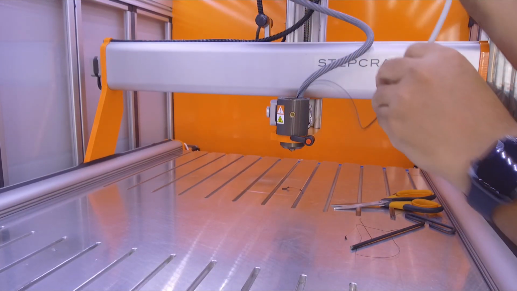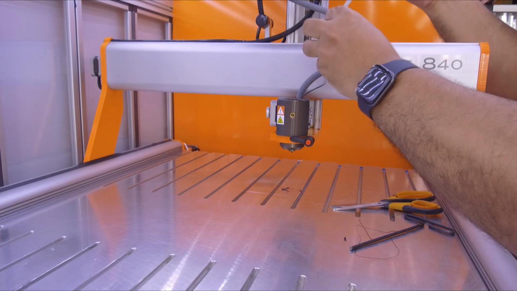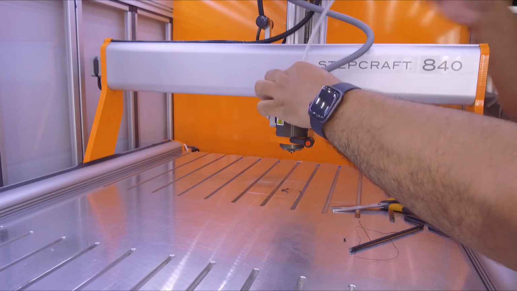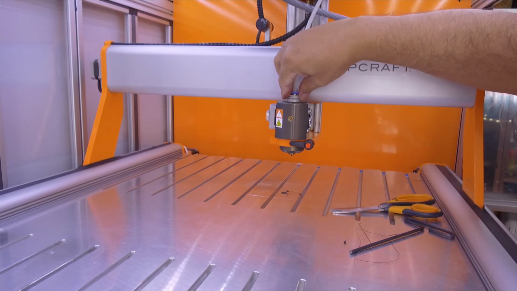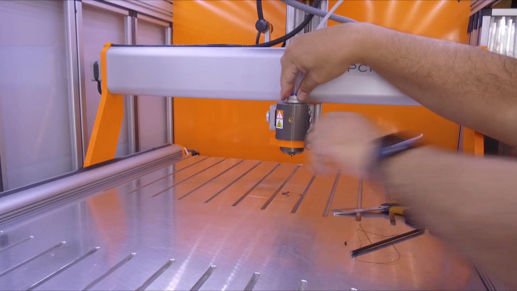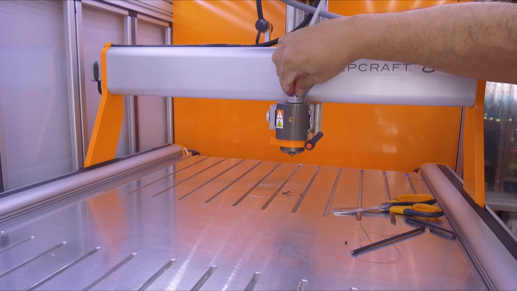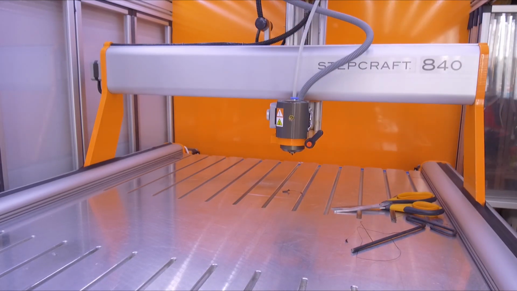Now I can set up the support. Okay, let me tighten the head. There you go.